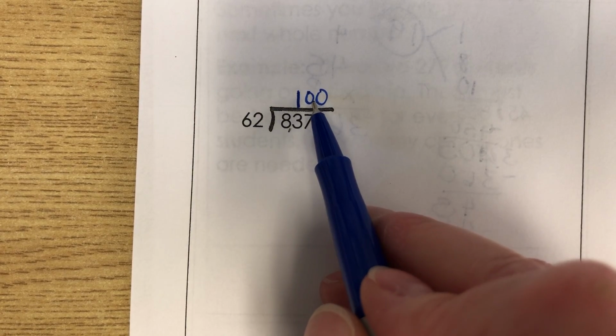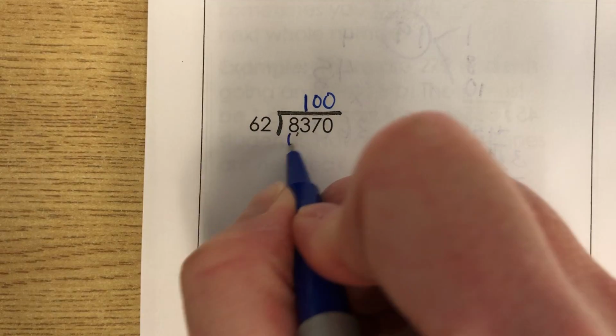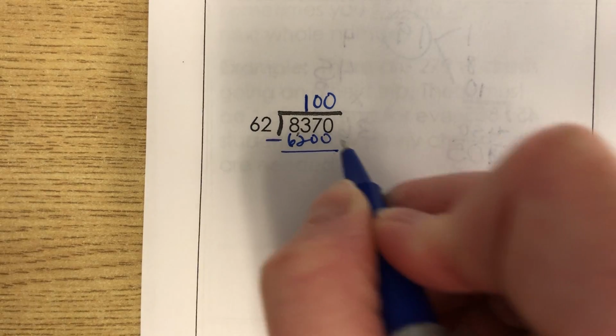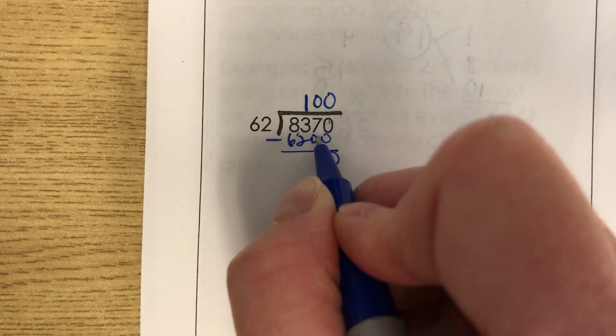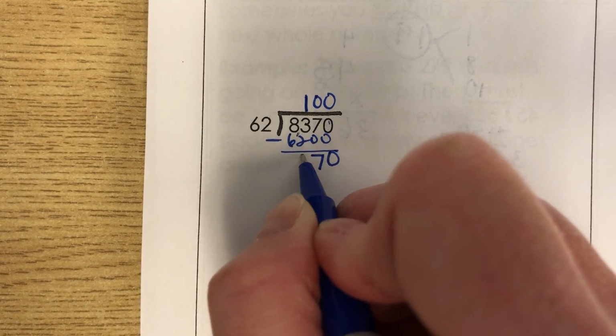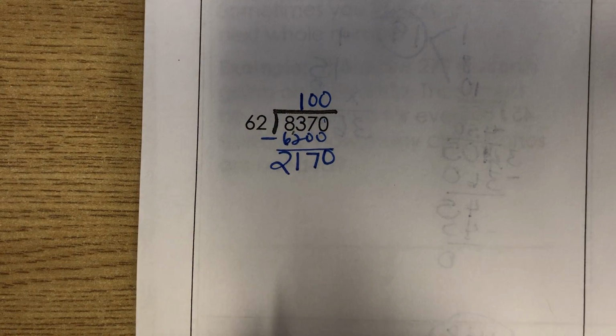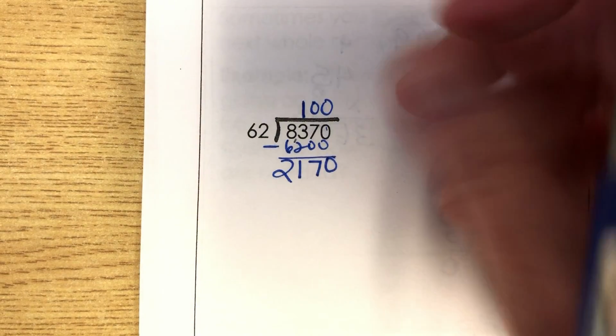So 62 times 100 is 6200. And we subtract. 0 minus 0 is 0. 7 minus 0 is 7. 3 minus 2 is 1. And 8 minus 6 is 2. So now we are at 2,170.